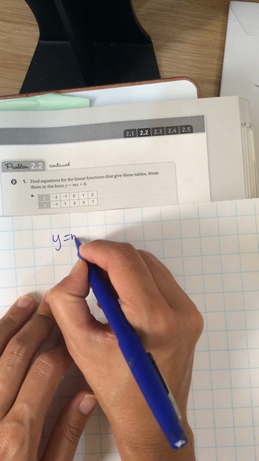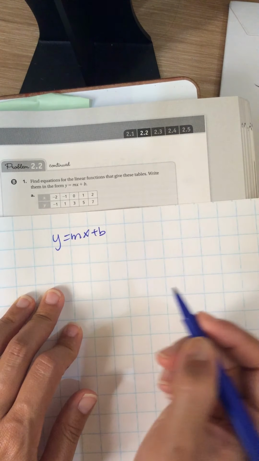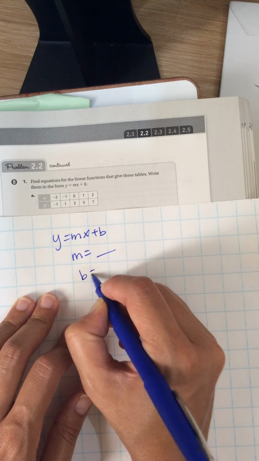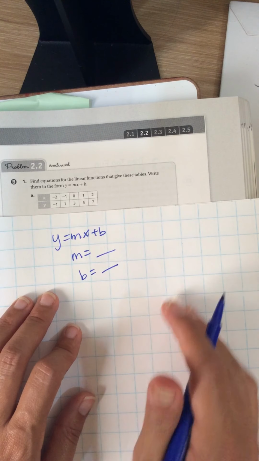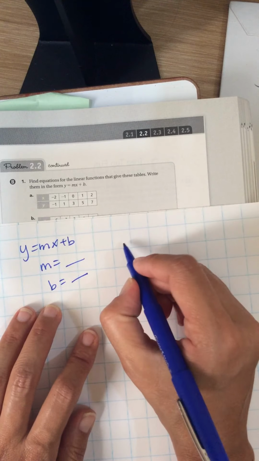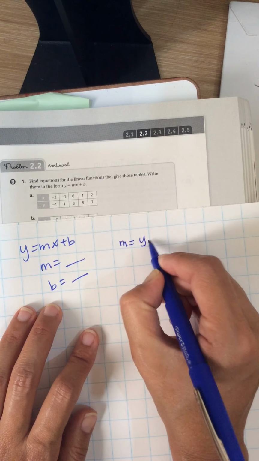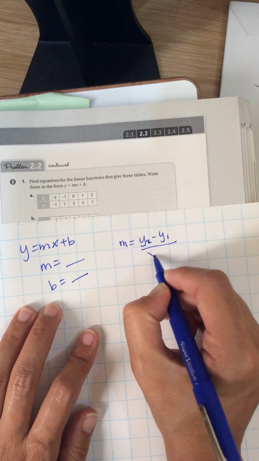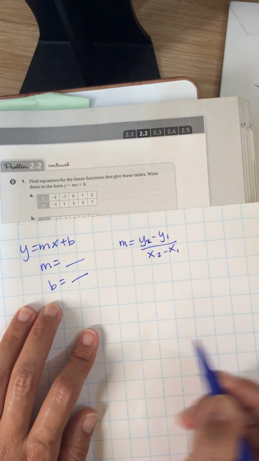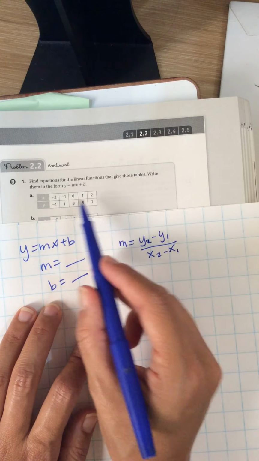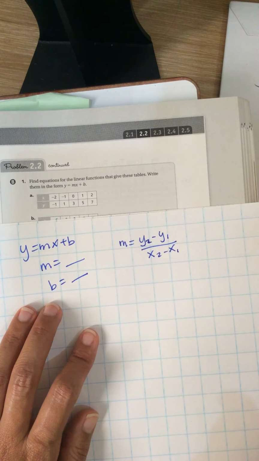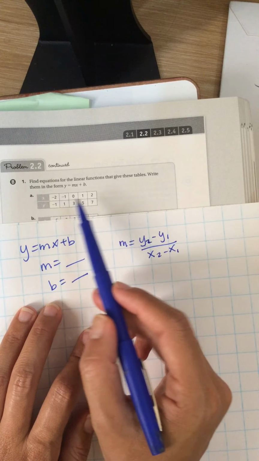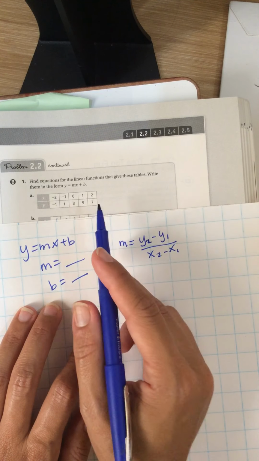y equals mx plus b. Okay, so we still need the same things. We need m, and we need the y-intercept. So m, we can use our slope formula. Remember this thing? y2 minus y1 over x2 minus x1. This is helpful here. So I need to pick 2 points. So you can look at this and pick whatever 2 points you want. So I'm going to stay away from the negative just to make my life easier, right?